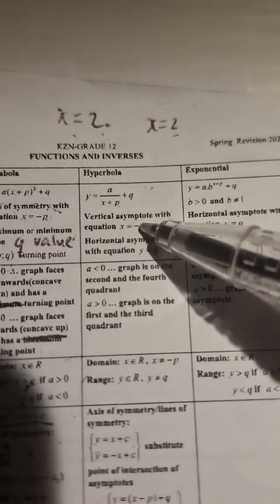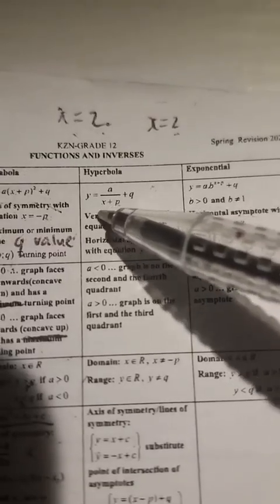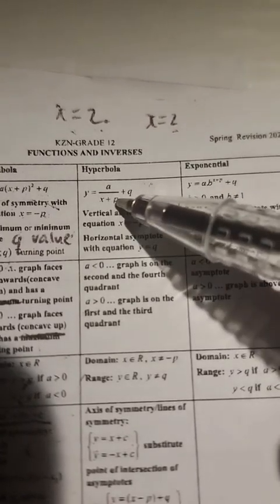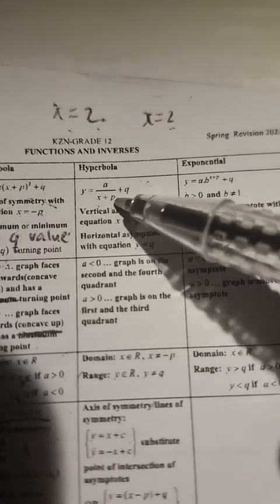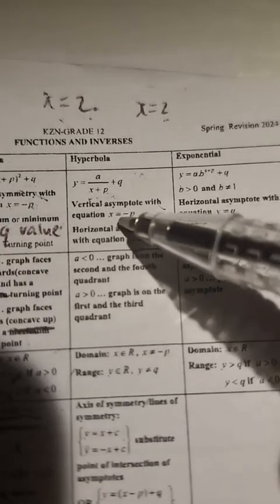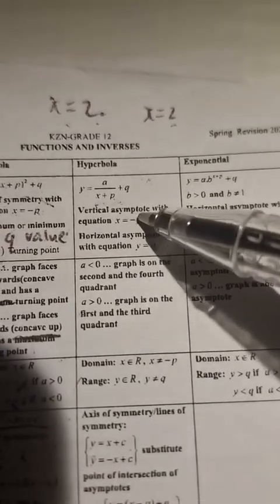We took the expression in the denominator, which is x plus p, we equate it to 0, then we solve that expression, which gives us x is equal to negative p. That then gives us what we call the vertical asymptote.